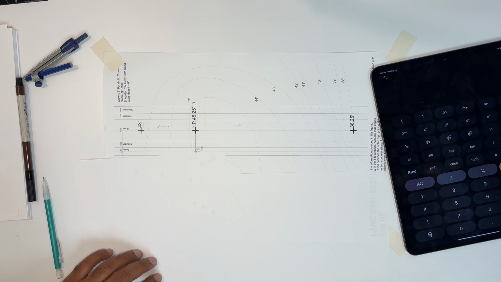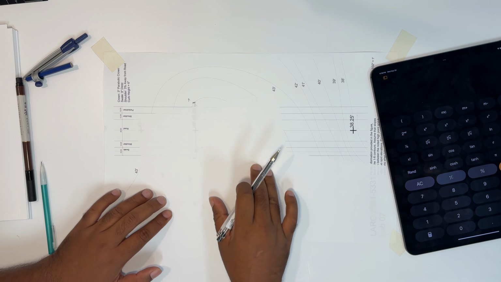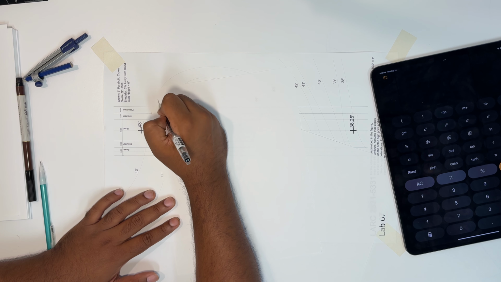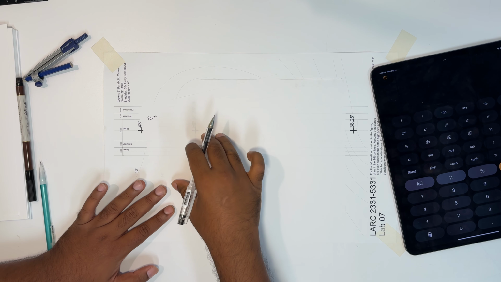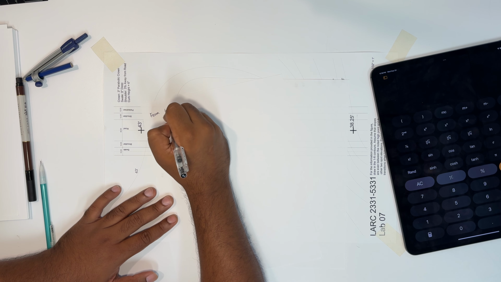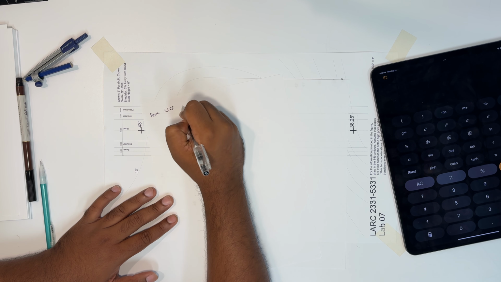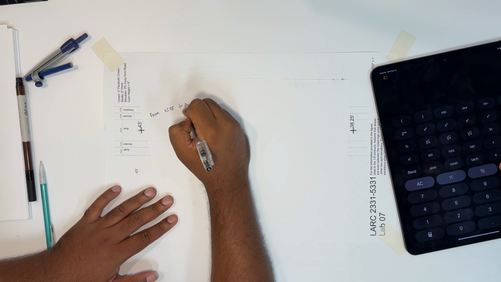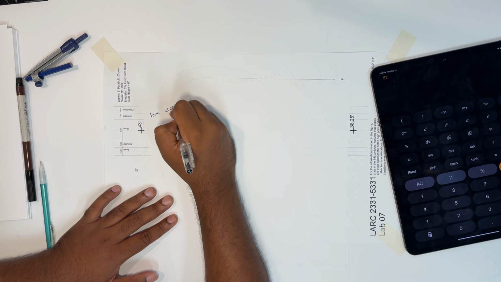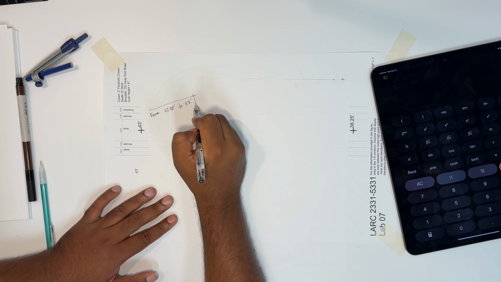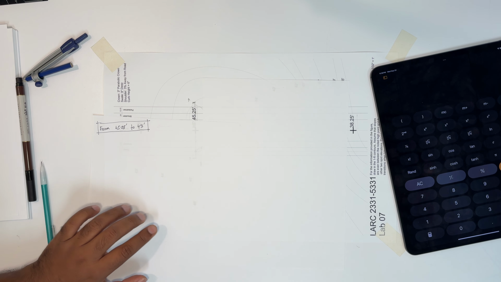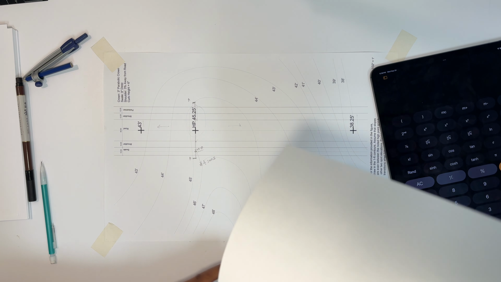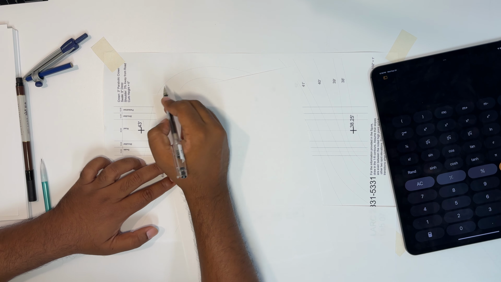So let's try to name these two parts. One would definitely be from 45.25 to 43 feet. So that's one. And the other would be 45.25 to 38.25.